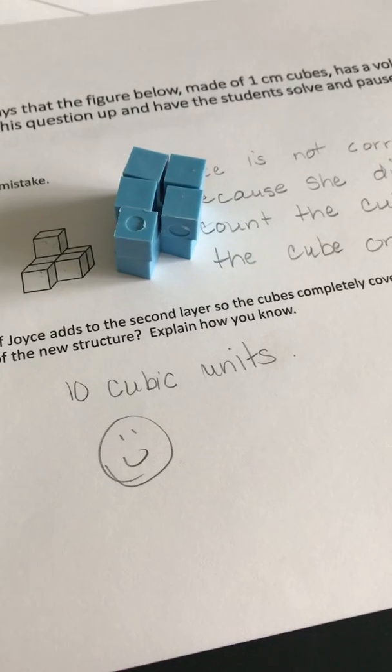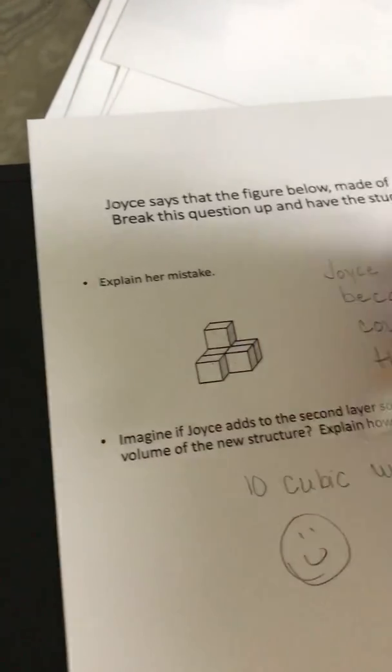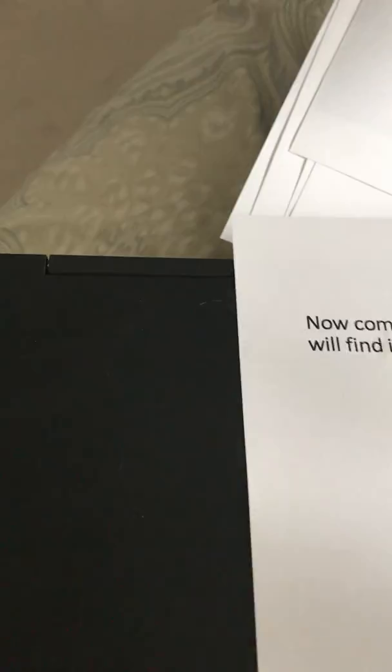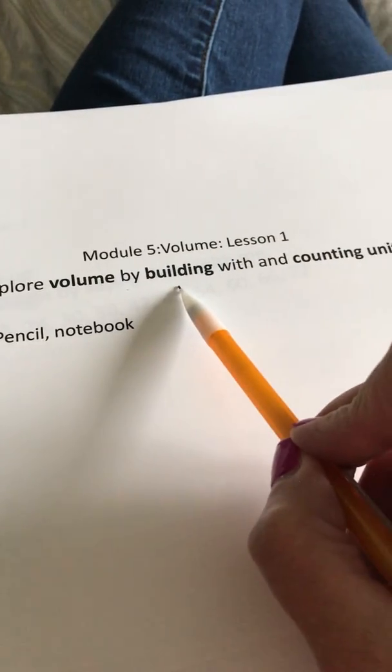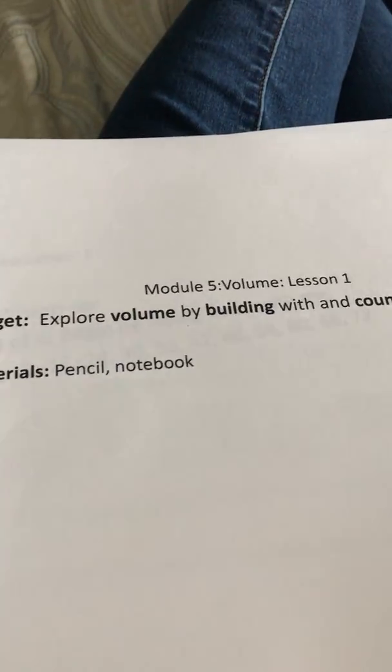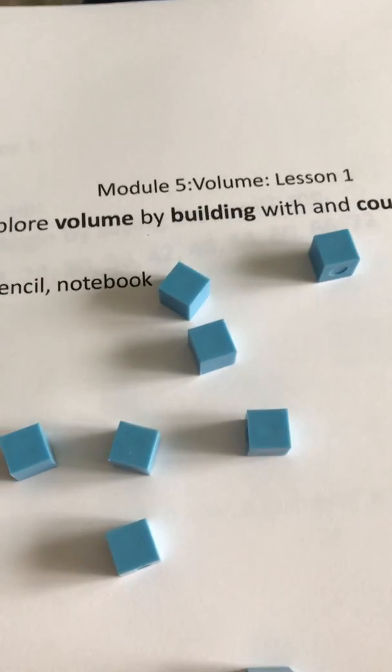10 cubic units. Okay, so remember, let's go back to our target. So our target is, we were exploring volume today. We were building with some of my cubes and counting each unit. So that's our lesson for today.